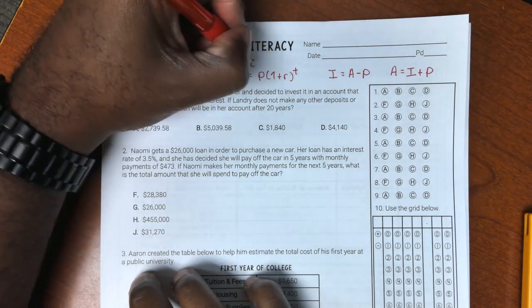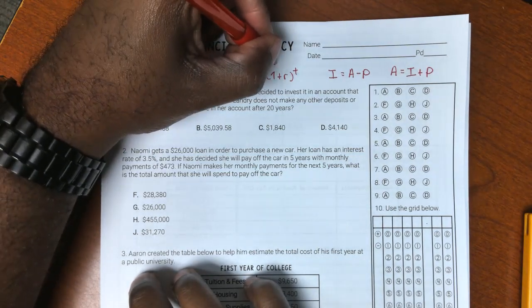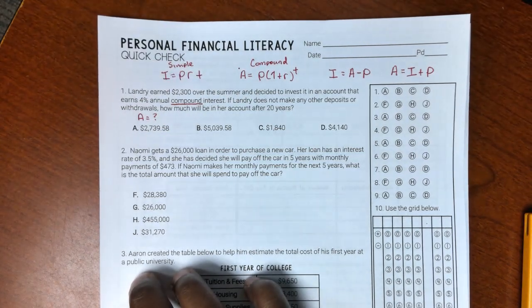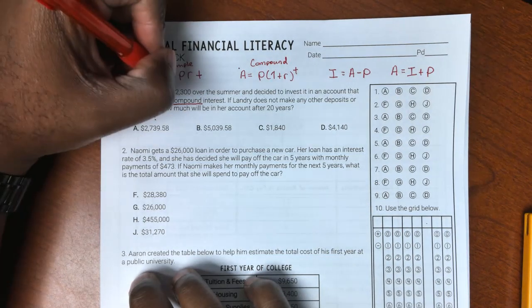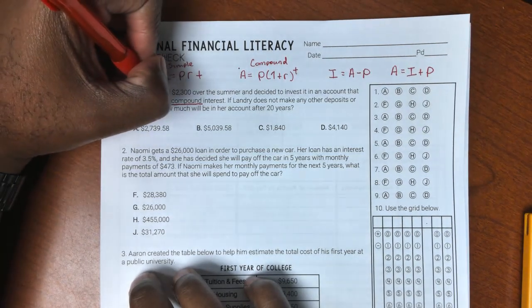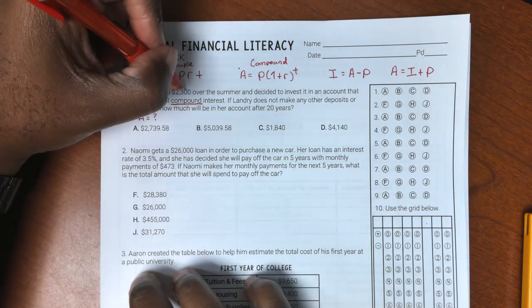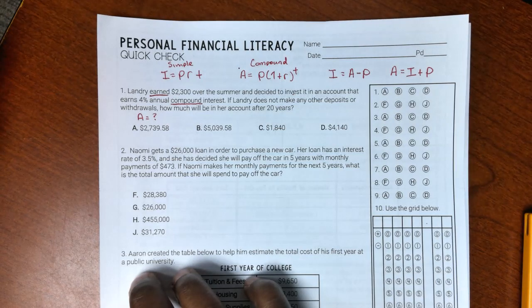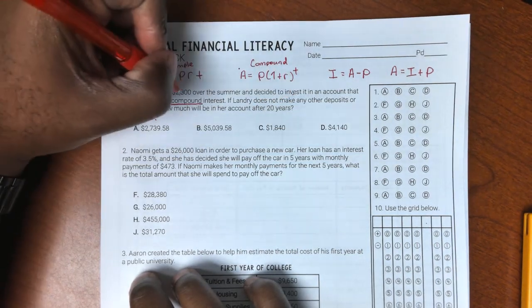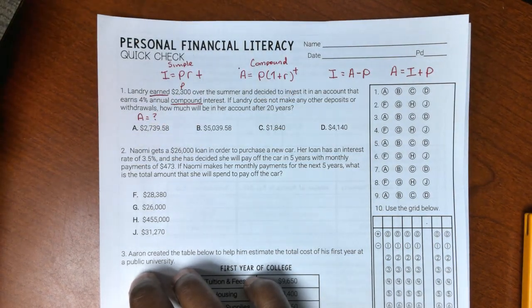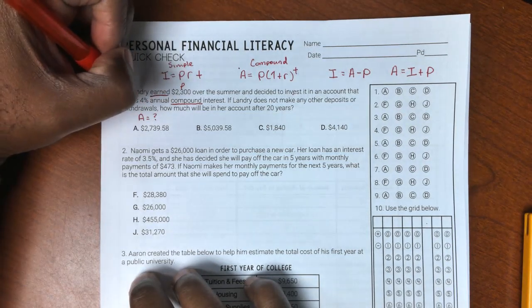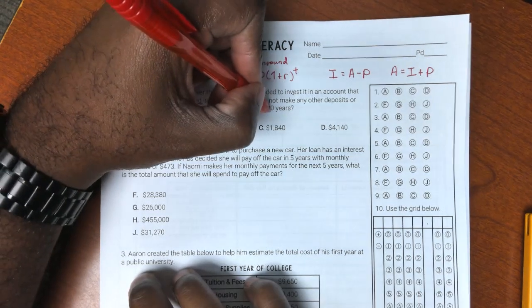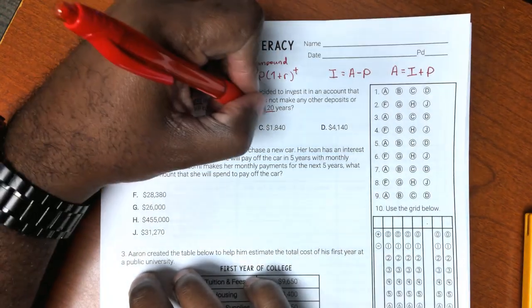Okay, so I'm going to just write compound on top of that real quick, just so you know. And this is simple. Okay, with that, we know that it earned $2,300 over the summer and decided to invest it. So tricky, right? But we're investing that money into an account, so this is going to be P, the starting money. Okay, 4% is my R, my interest rate, and my time in this case will be 20 years. So that's my T.